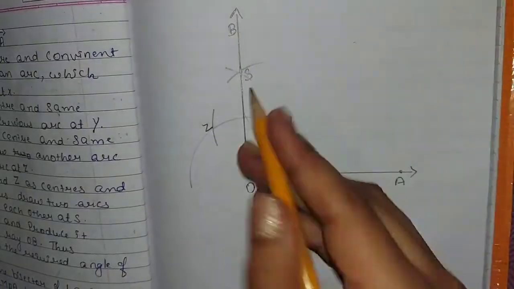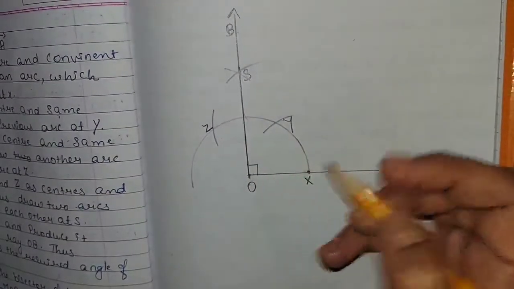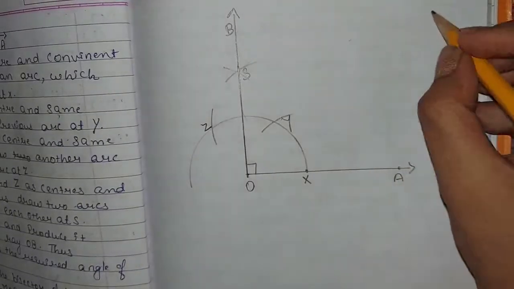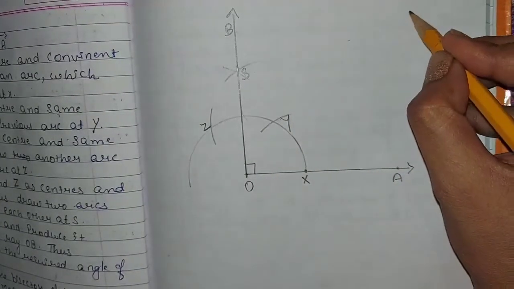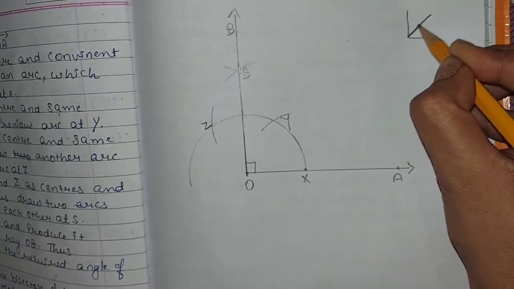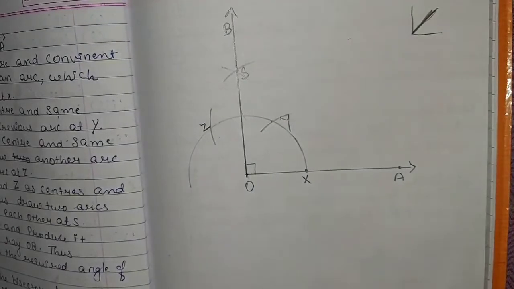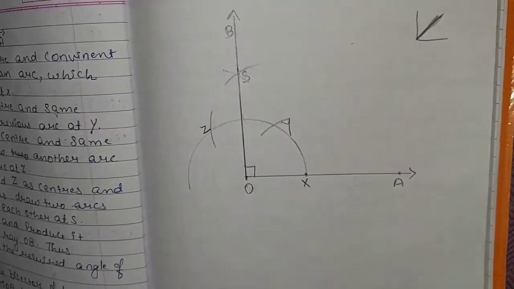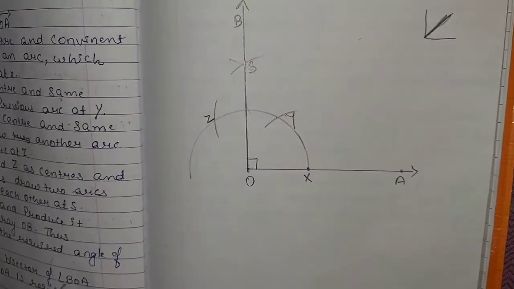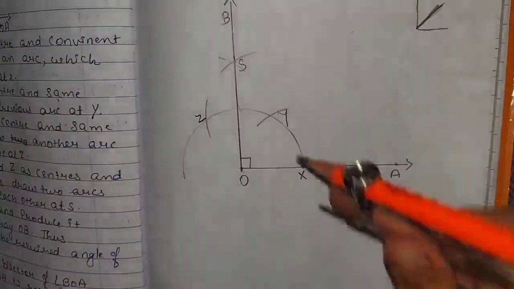Now students, we have drawn 90 degrees, but in the question it is asked to construct 45 degrees. 45 degrees means bisecting of 90 degrees, that is half of 90 degrees. So we will draw the bisecting angle of 90 degrees. So students, let us draw the bisecting angle of 90 degrees. What is the rule of bisecting an angle?